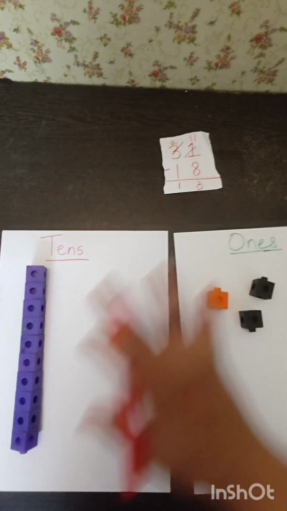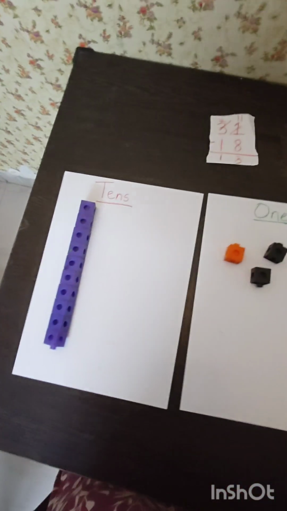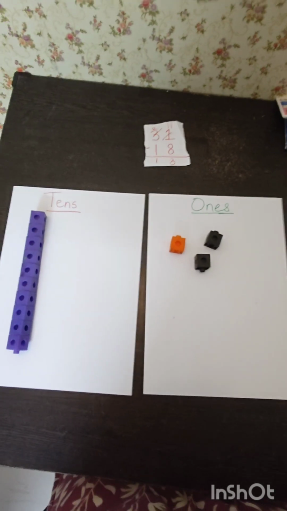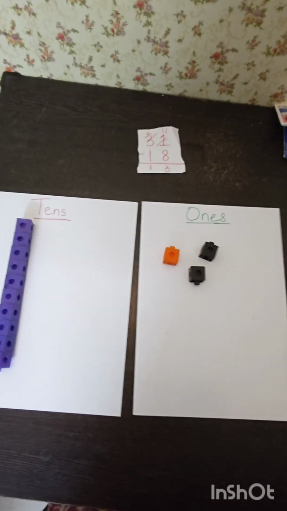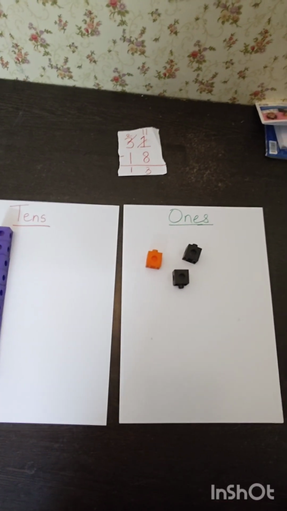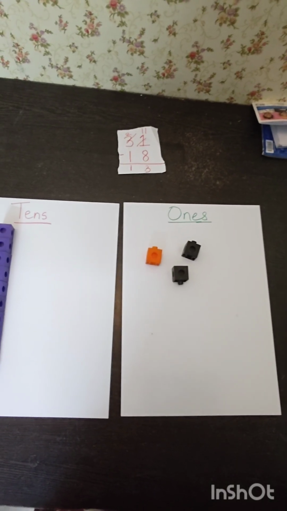So this is how you are going to make the child understand the borrowing concept through a concrete example. Because what happens is, we as parents directly present the worksheet to the child, it becomes totally abstract. The child will not get the concept.